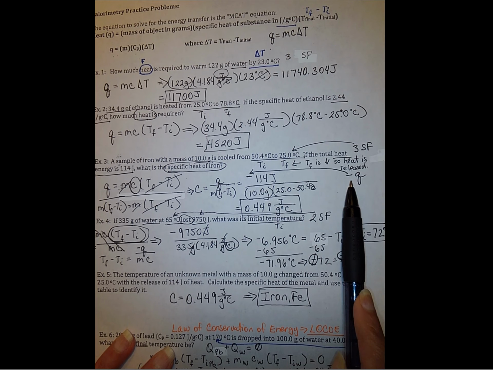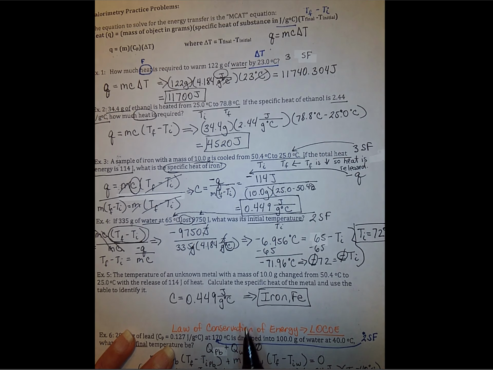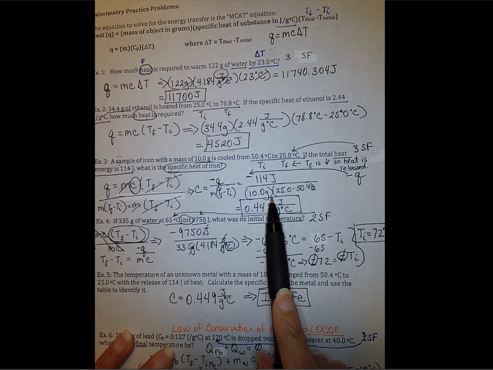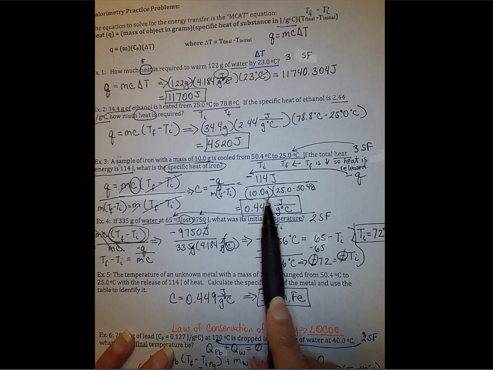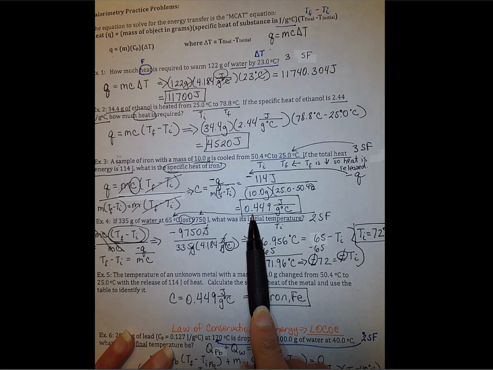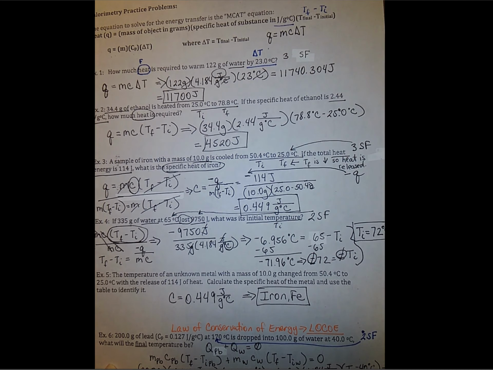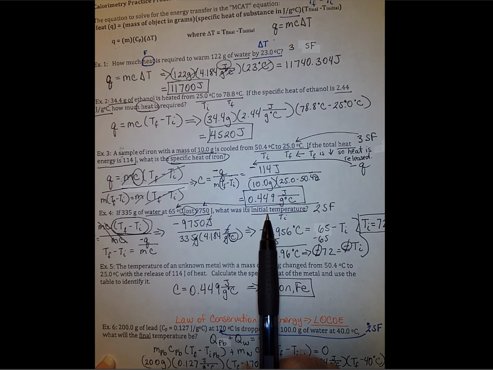So that tells you that your Q value here is going to be a negative sign. So don't forget to put this negative sign in front of your Q. And when you do, your temperature change is also going to be a negative value. So negative divided by negative will then give you a positive specific heat value. Okay? And this is 3 significant figures, so your answer is 3 significant figures also. The next one, number 4, is a little different because you are trying to find the initial temperature of a substance.